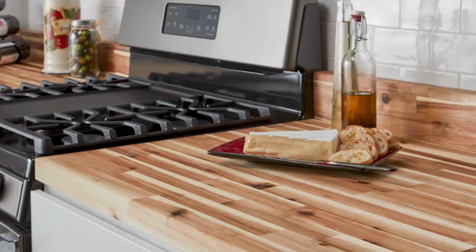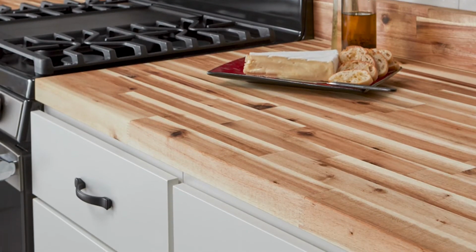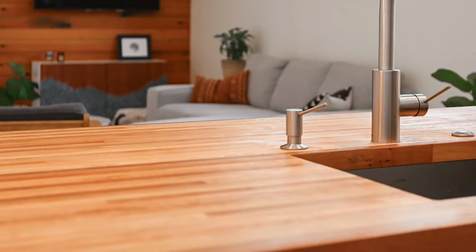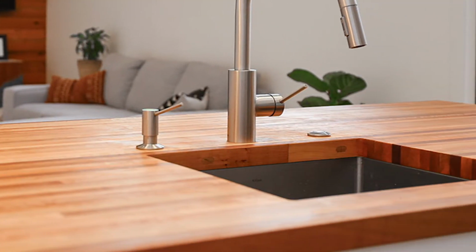But the cons of this material: it's not heat or water resistant because it gets swelling. But with use and wear and tear, it becomes beautiful and gives this vintage look. It's used a lot in farmhouse and modern style.